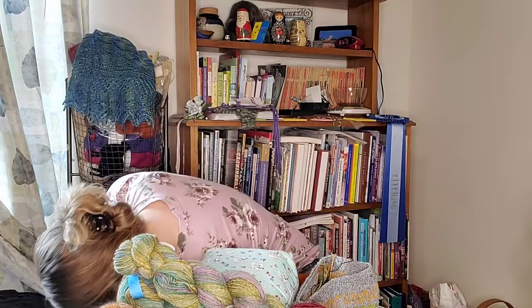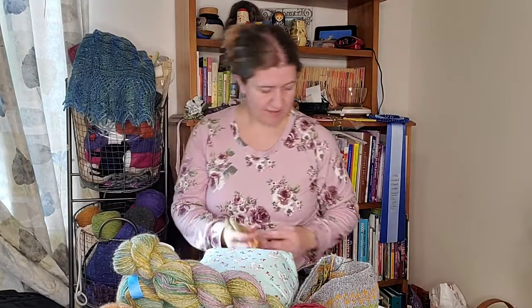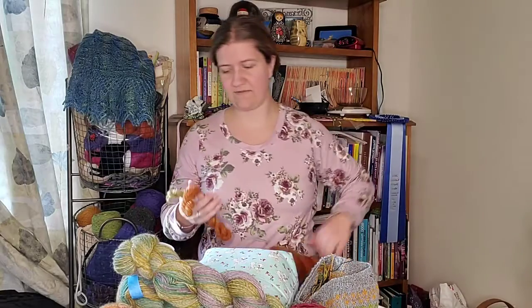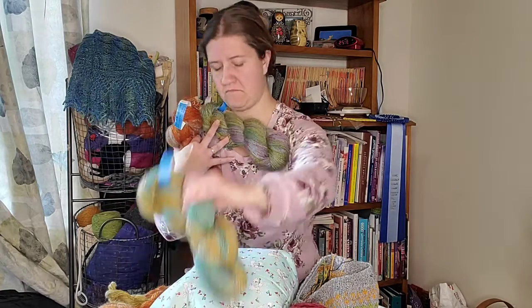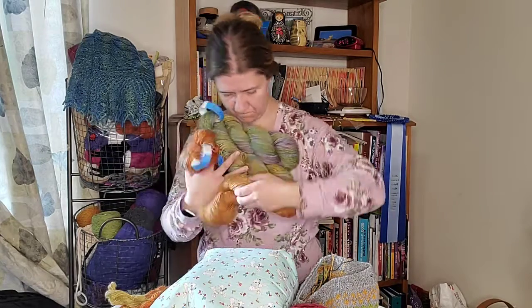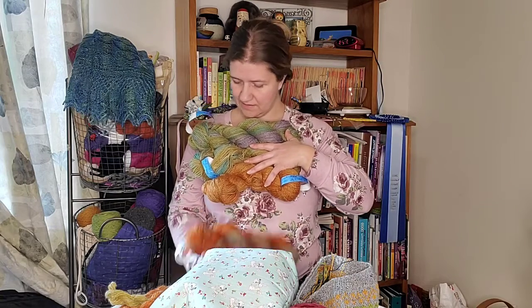They're 3-ply. I made a couple of mini skeins of the leftovers. So this was kind of the leftovers from the first two. This is the leftovers from the second two. And I was going to do the sweater kind of like this, but this one doesn't go as well.